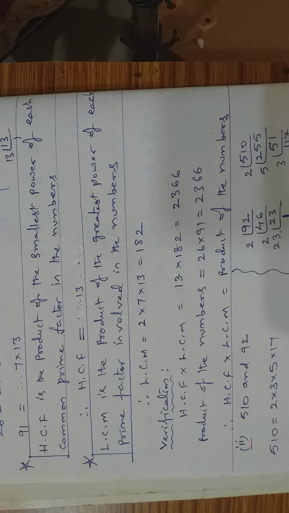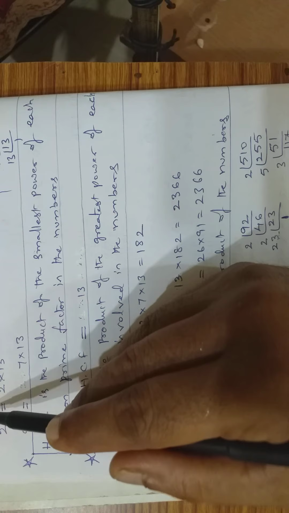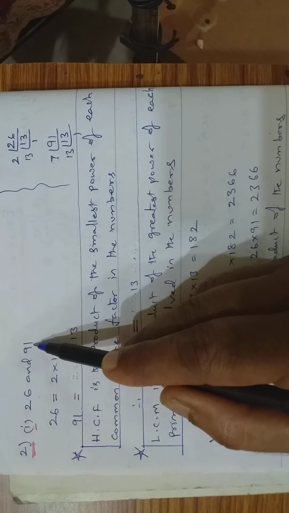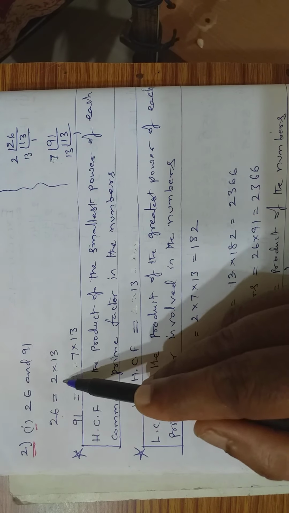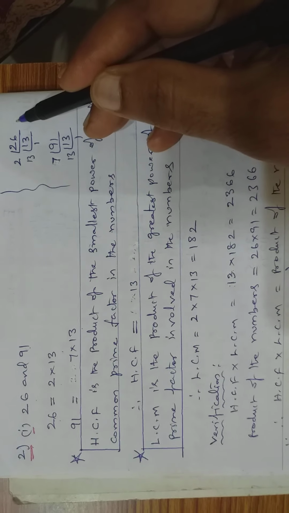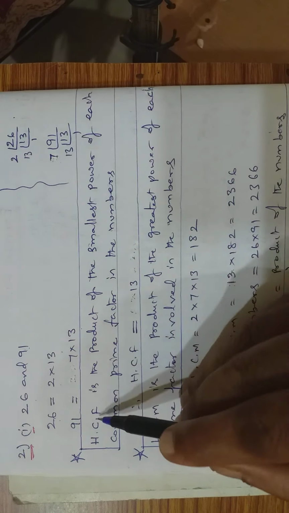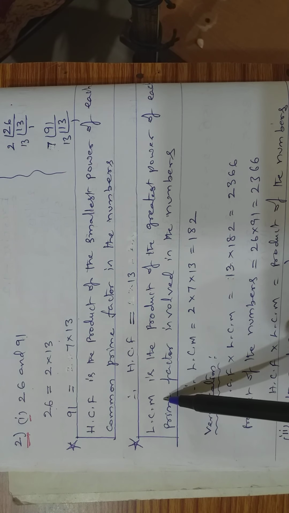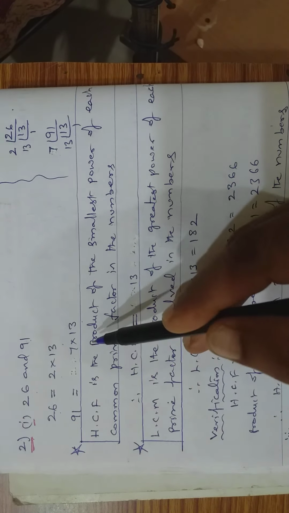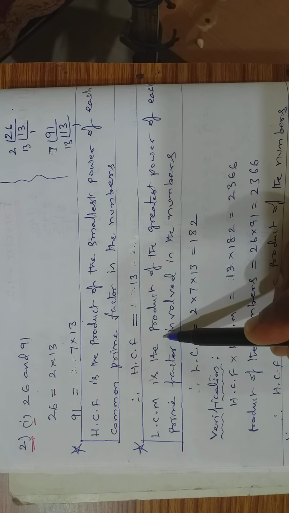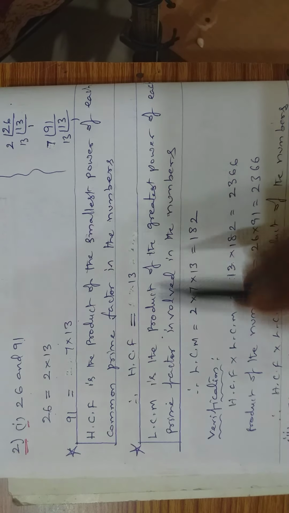Here we are going to learn how to find the HCF and LCM of any two given numbers by using the prime factorization method. In the first problem he has given 26 and 91. So 26 can be written as 2 into 13, 91 can be written as 7 into 13. Here we have done the prime factorization in the rough work. Now you have to learn these 2 points. These are very important. We need to follow these 2 points to find HCF and LCM of any two numbers by using the prime factorization method.